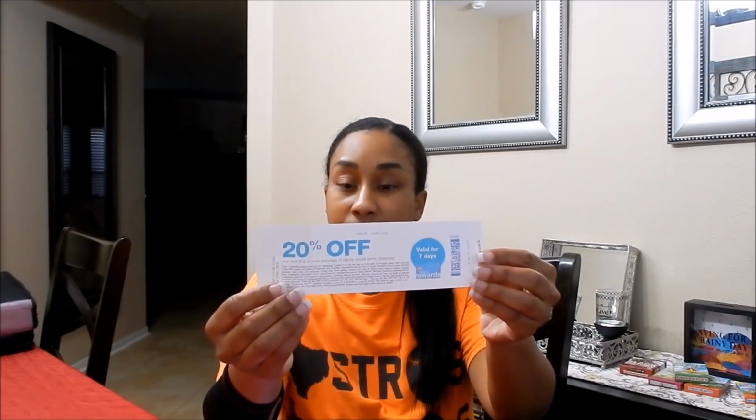So again, I am going to show you how to best utilize the digital percentage off coupons that we receive in our app sometimes. Now at Walgreens, we actually receive two different types of percentage off coupons. One is digital, and the other one is paper. The paper coupon looks like this. It is printed from the Catalina machine.